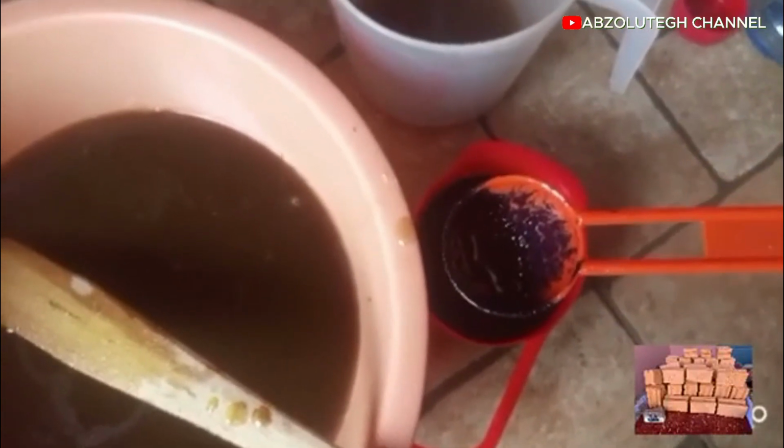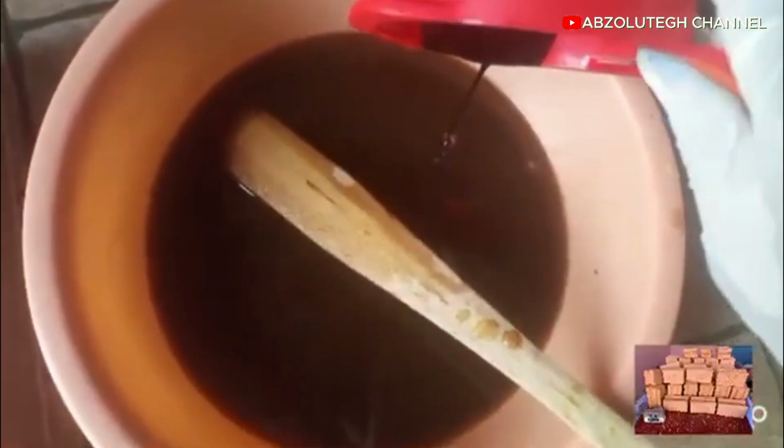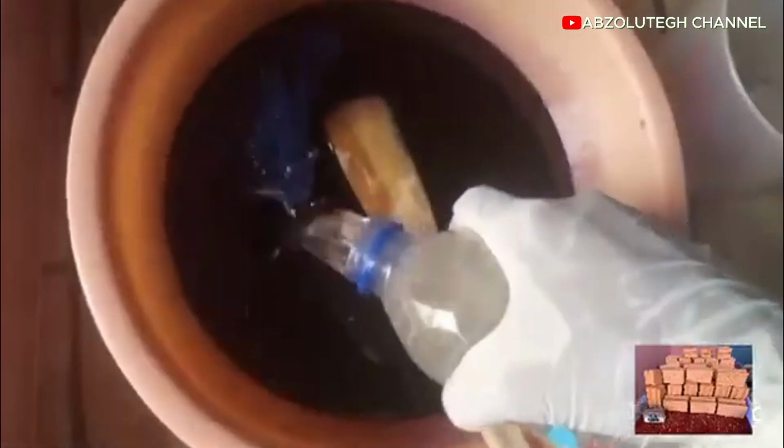The quantity of the color all depends on you, how you want the color of the soap to be, whether you want it light, medium, or deep color. That determines the quantity of color that you use to make your soap. After adding the color, I then have to mix. If you have a stick blender, you can use it, it will help you to mix it more. If you don't have a stick blender, then use your wooden spatula or your stick to stir.